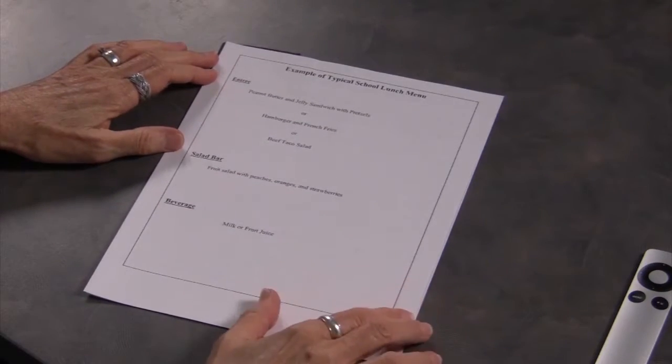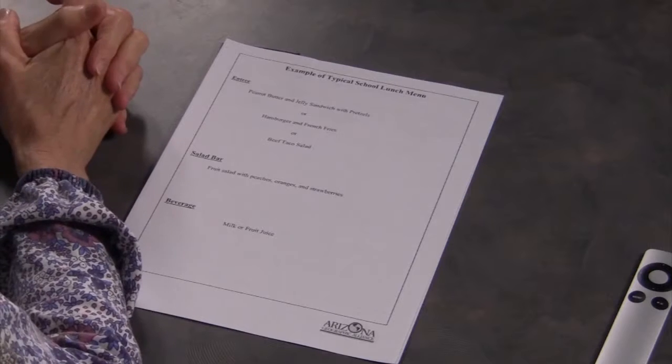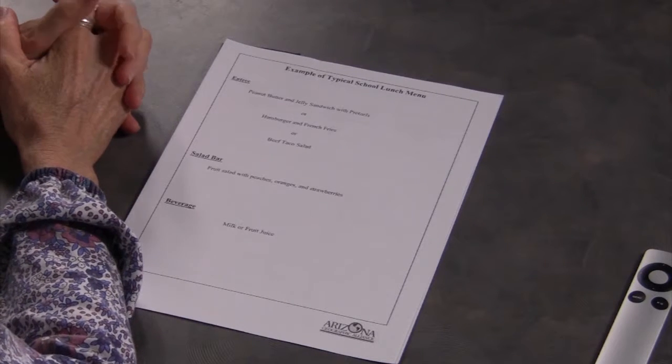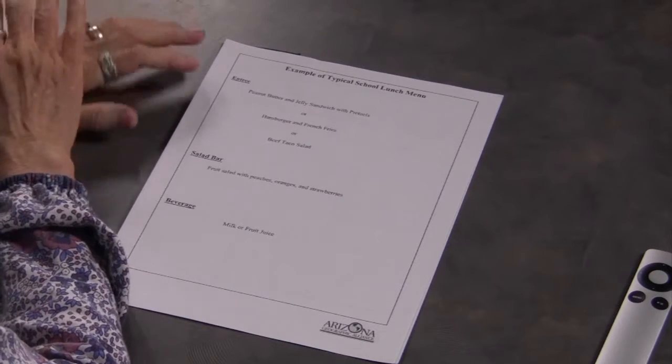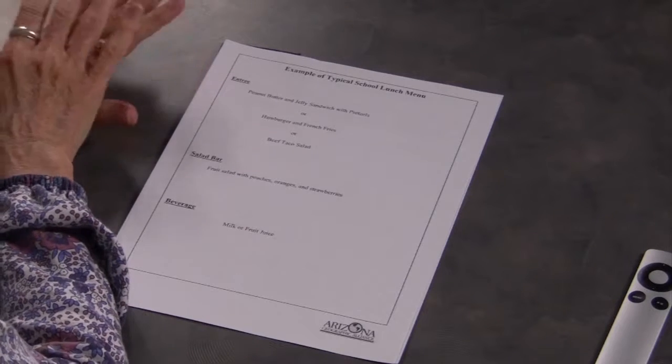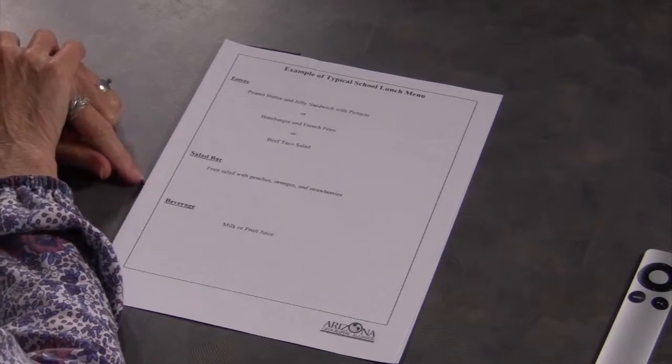Next, what you would do is discuss the organization and the format of a typical school lunch menu. So this one is pretty blah, of course, but some of them, as you know from what you see at school, are quite elaborate. They've got lots of graphics, but they're basically broken down into usually the entree and a salad bar and some kind of a beverage that's offered. Focusing on how it typically is laid out and what it looks like as far as the subheadings and the font and the various graphics that are included.